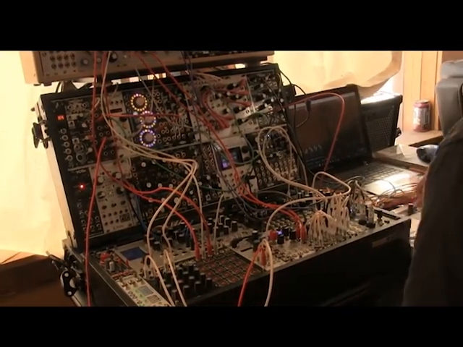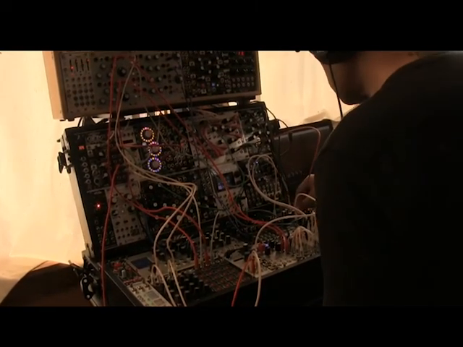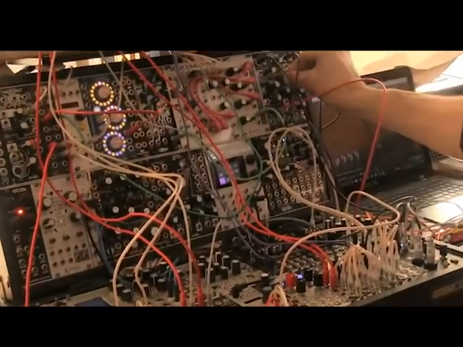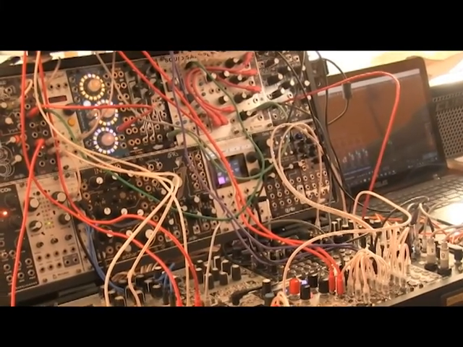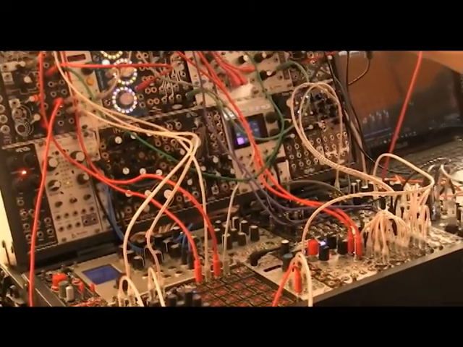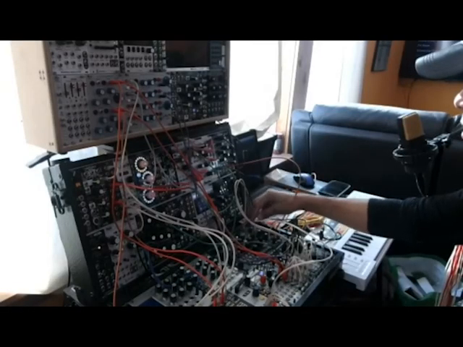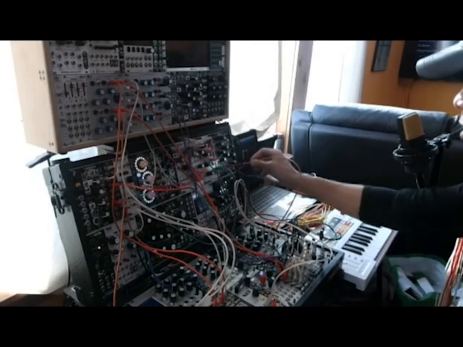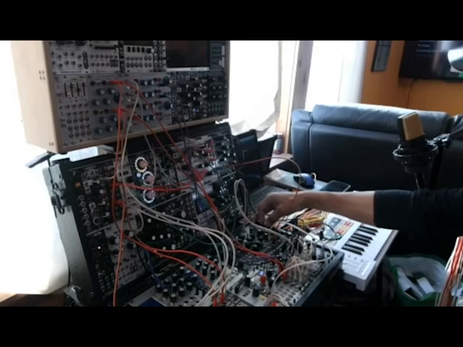I have them on the orange function, rate set at 12 o'clock, and I'll turn up the mix and play that really quick, and they'll sound like this. Put some reverb.